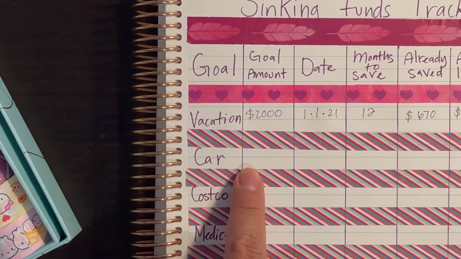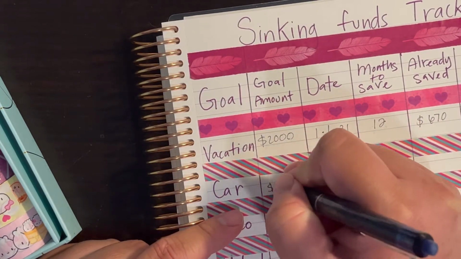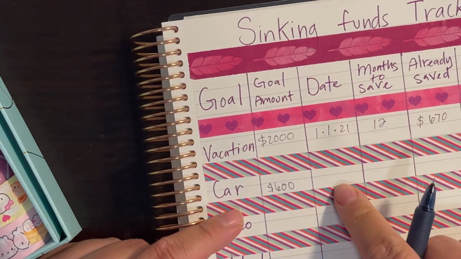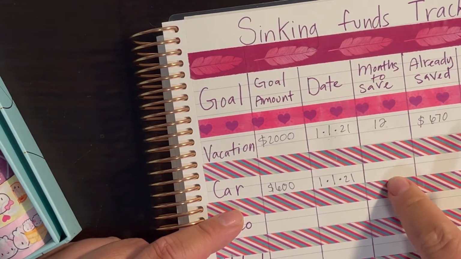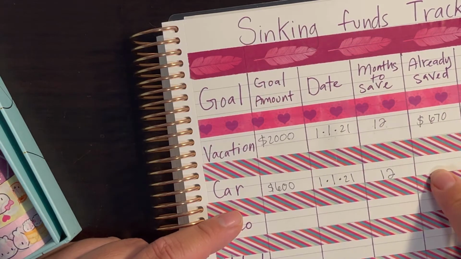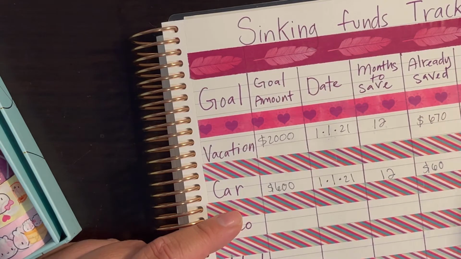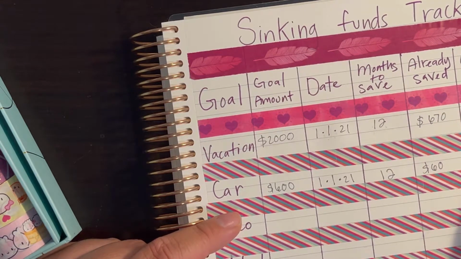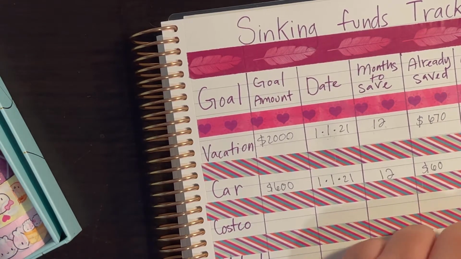So for my car, I want to have $600, and I'm gonna start on the 1st as well, and I'm gonna have 12 months to save, and I have $60 in that account right now. That means I need $540. That means I have to put $45 every month into that envelope.